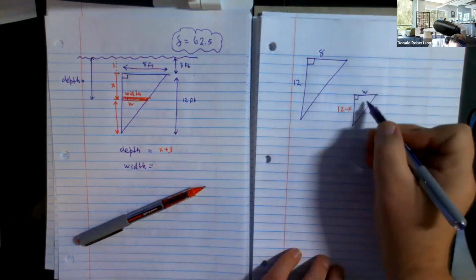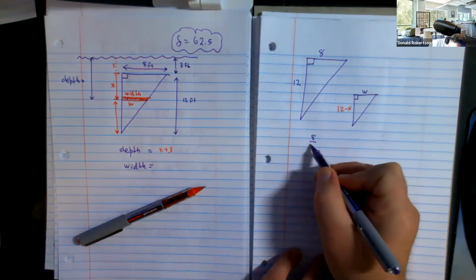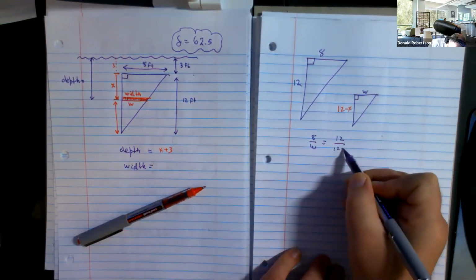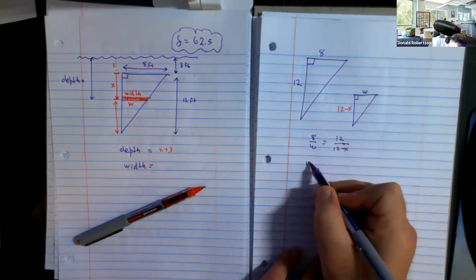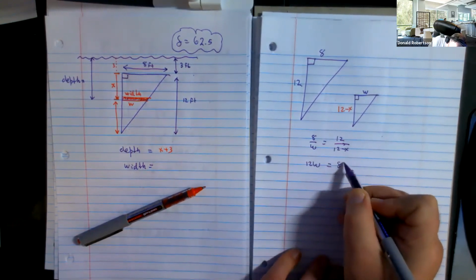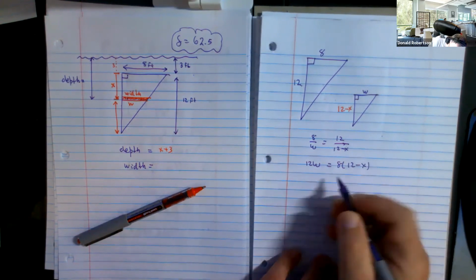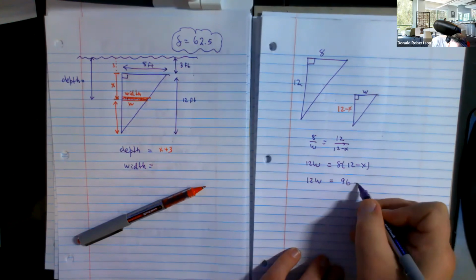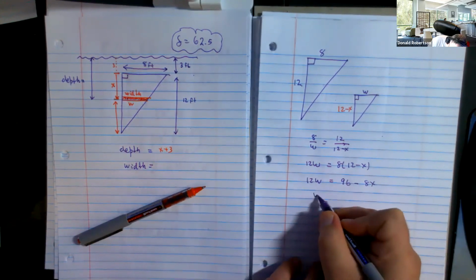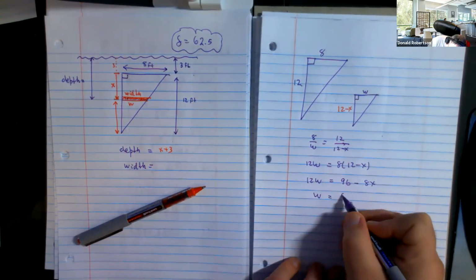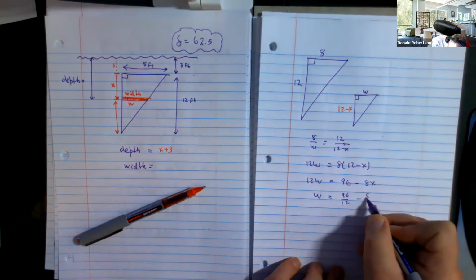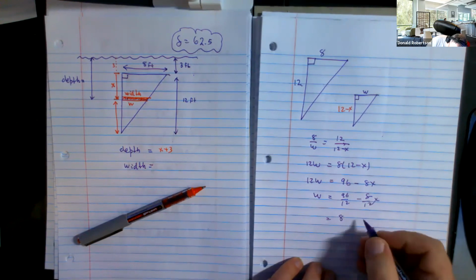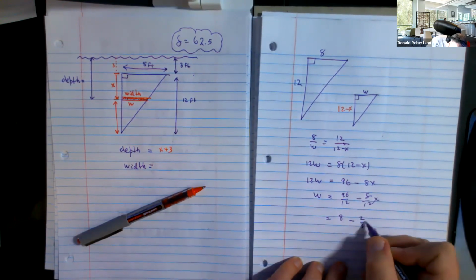Right, similar triangles, how about 8 over w is 12 over 12 take away x. If you cross multiply, 12w is 8 times that guy. 12w is 96 take away 8x. Divide everybody by 12. 8 take away 2/3 x.